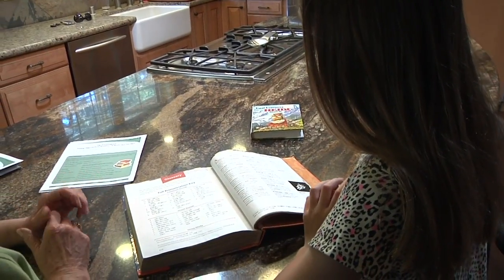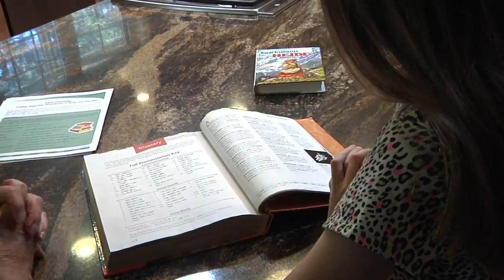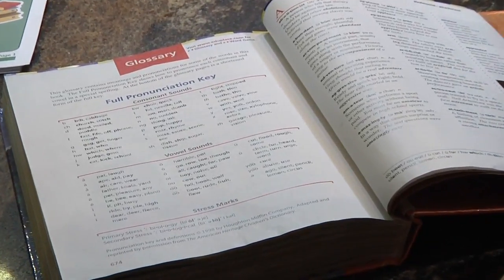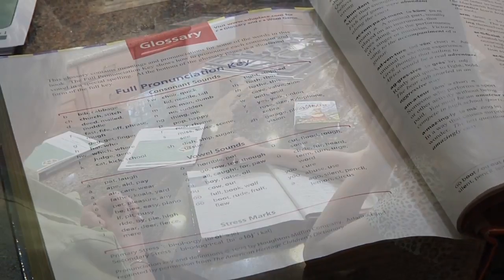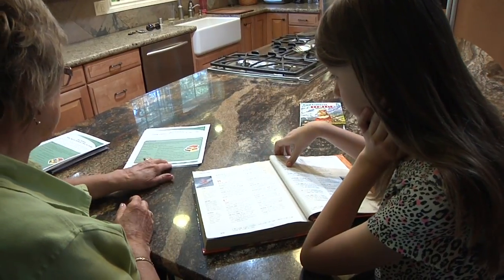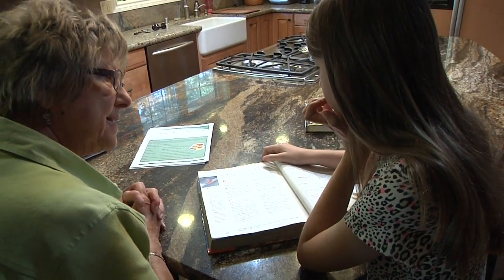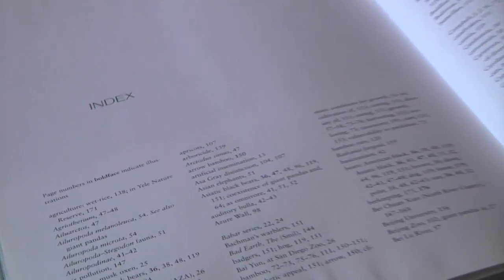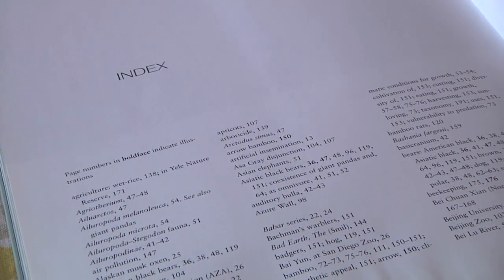The glossary includes definitions of words used in text. It's like a dictionary, and it tells you about words that you don't know, or how to spell them or what they mean. Index. So we talk about index. Do you know what an index is? The index is an alphabetical list of topics with page numbers.